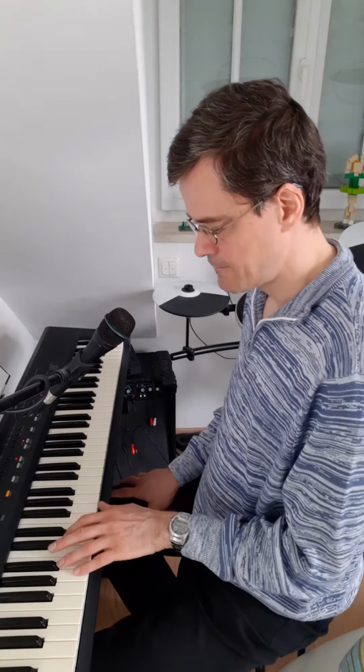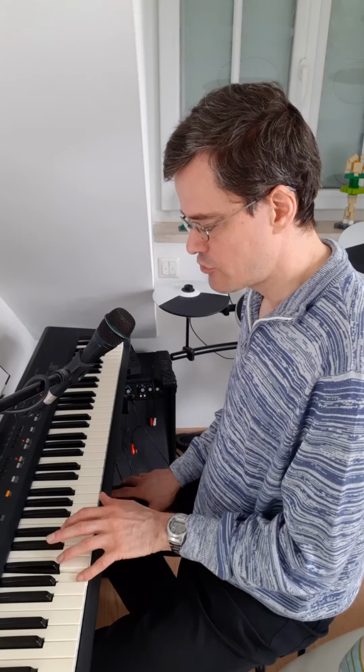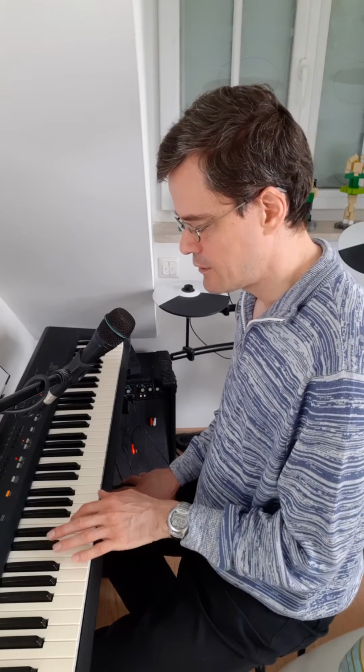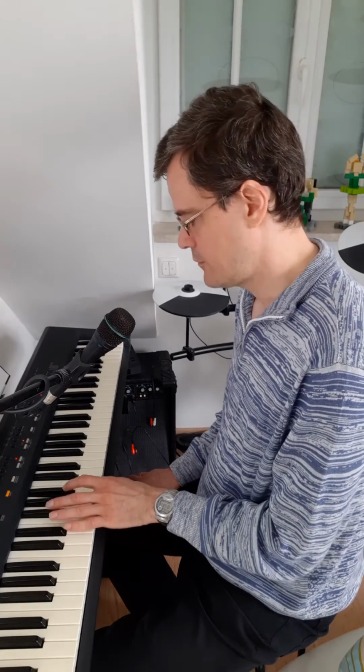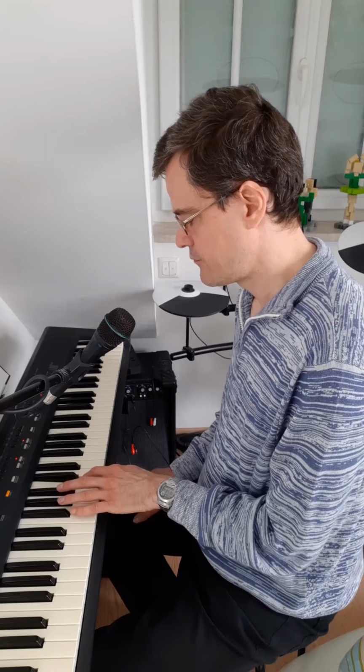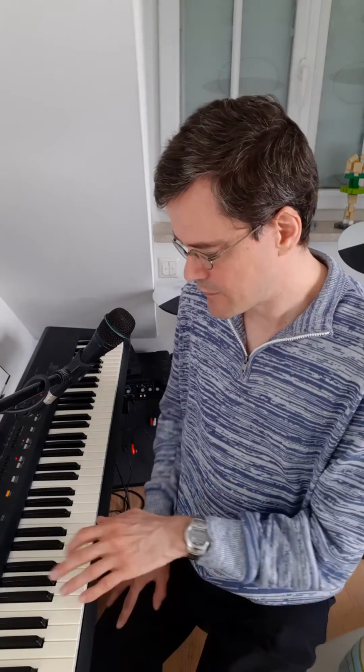So the root, the fifth, octave higher, and then the third note. Now, this kind of patterns are very nice when you want to play low notes.